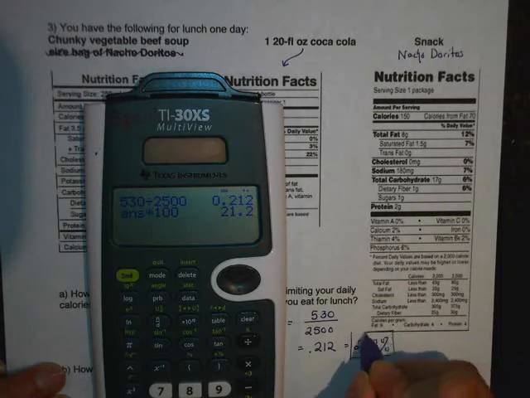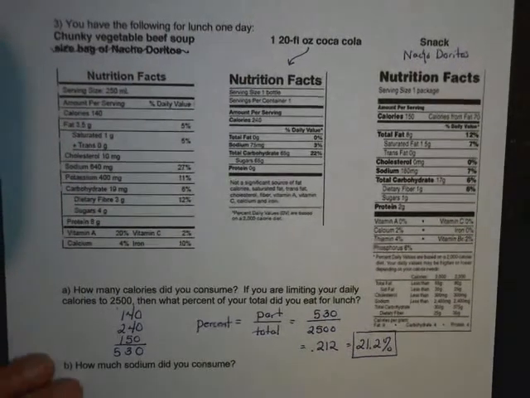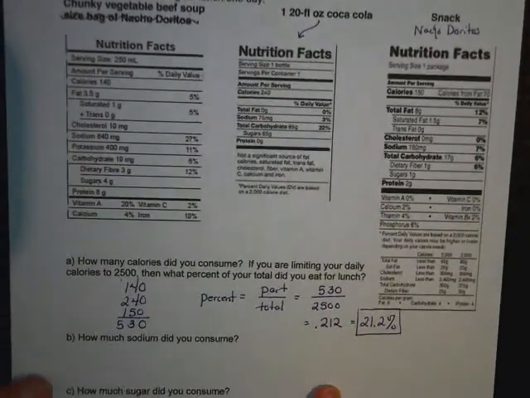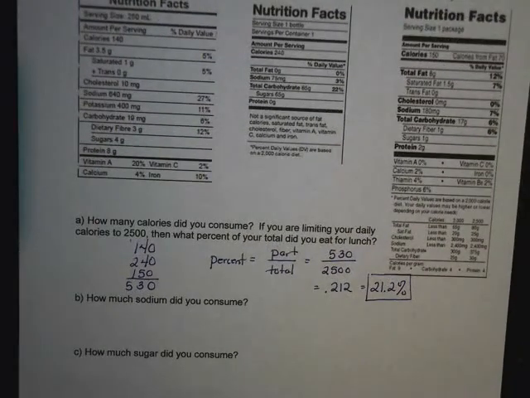So we ate just about a quarter of our calories. We ate quite a few for lunch that day. Okay? Not quite a quarter, but close. So how much sodium did we consume?